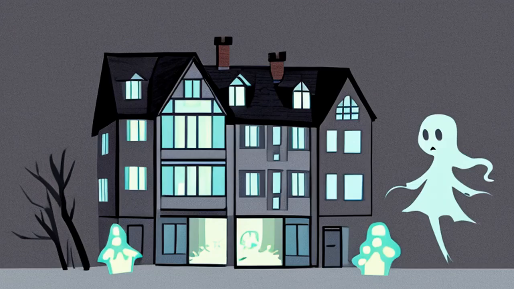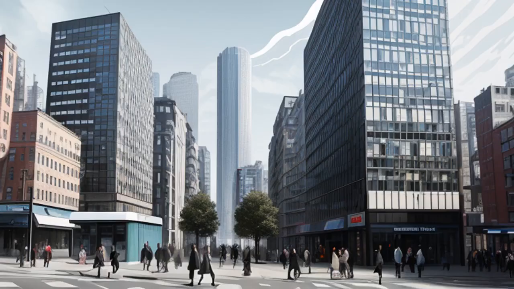So next time you walk past an old building, take a moment to imagine what might have happened there. Maybe it's not haunted, but it might have a story worth remembering. Remember, the past is never really gone. It's just waiting to be uncovered, even if it's hiding in plain sight.